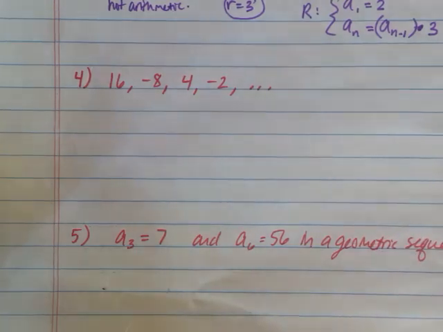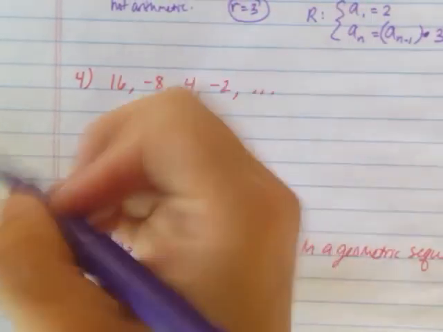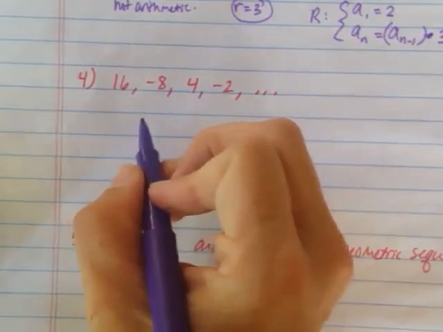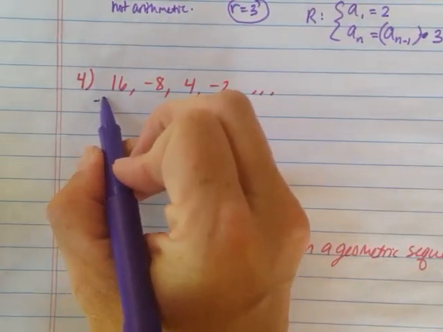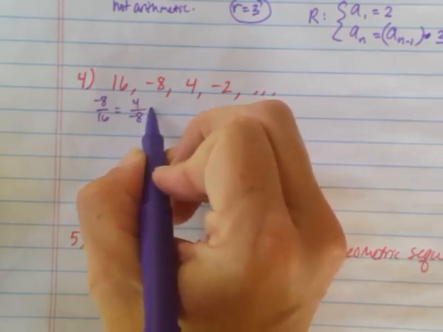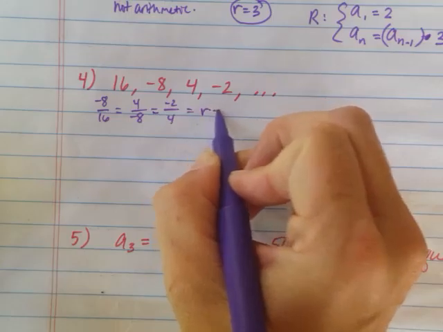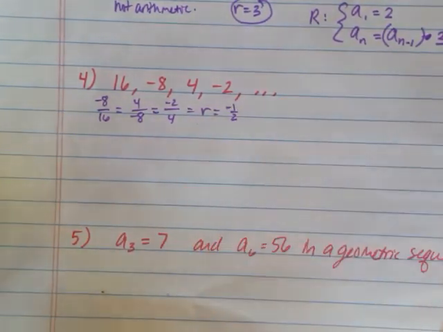Okay, another example: 16, negative 8, 4, negative 2, and so on. Same thing, we would check if there's a common difference, maybe it's arithmetic, and we would check for a common ratio to see if it's in fact geometric. And once again, this one is geometric. Negative 8 over 16 is the same as 4 over negative 8, which is the same as negative 2 over 4. Each time we do this ratio, we get the exact same value of negative 1/2.